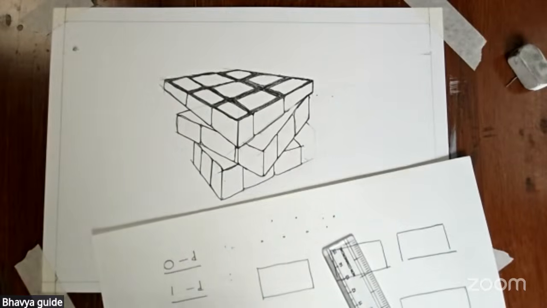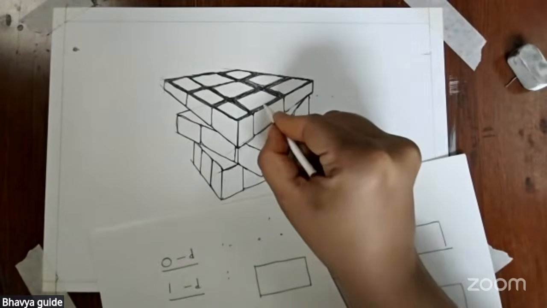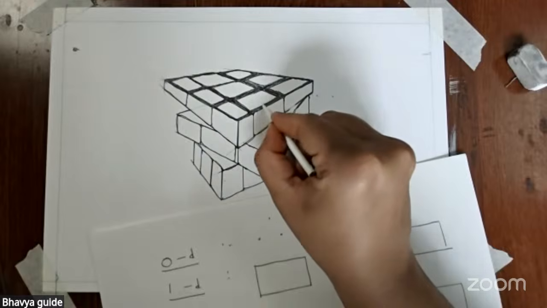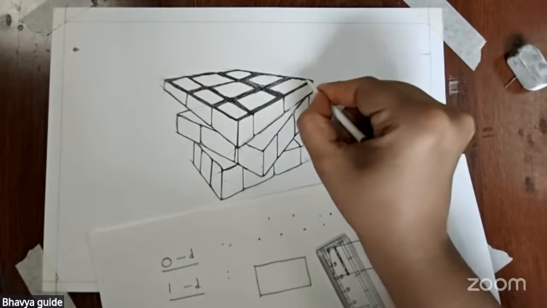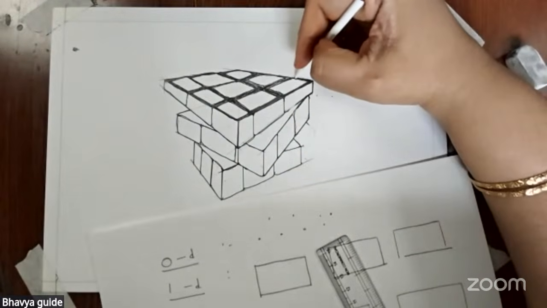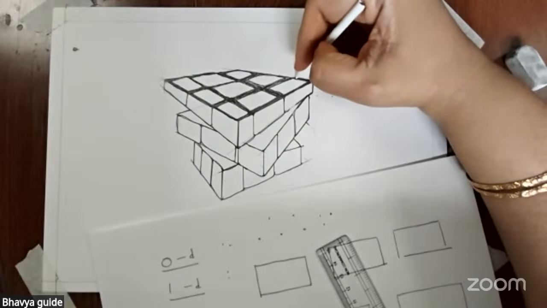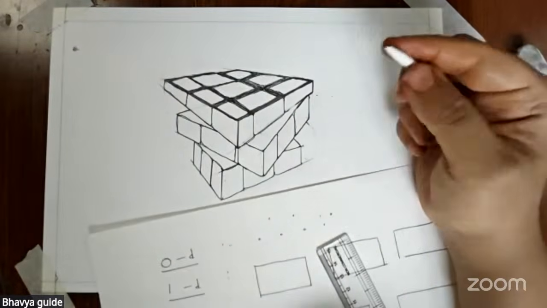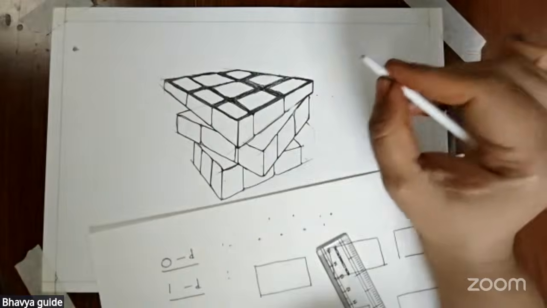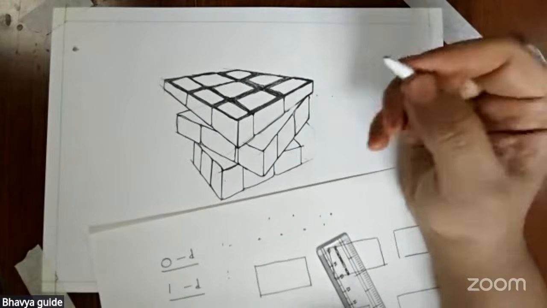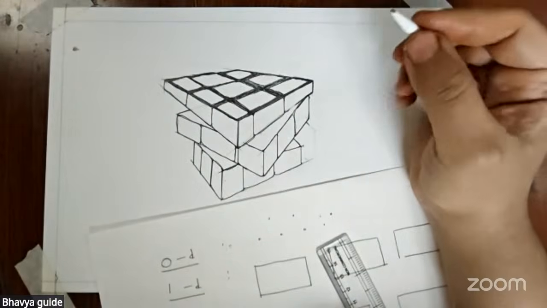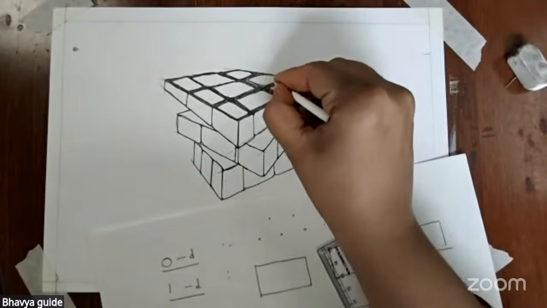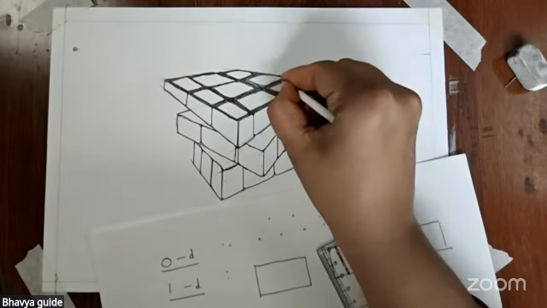Now I'm using the blender. You need to blend it very lightly. Don't rub hard with the pen. It's somewhat dirty now. Use it very lightly. Anyhow, the texture of the Rubik's cube will be smooth only, so we don't need to depend upon the texture. We can blend it completely.